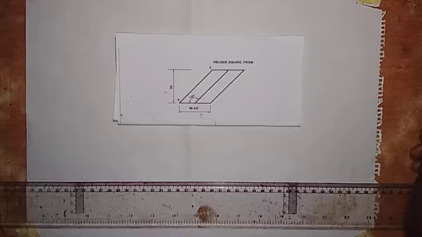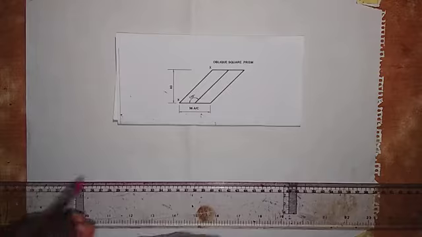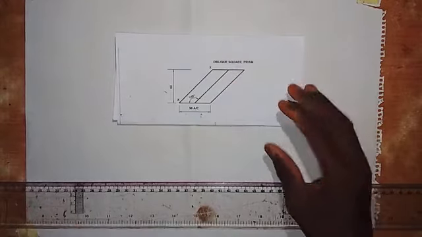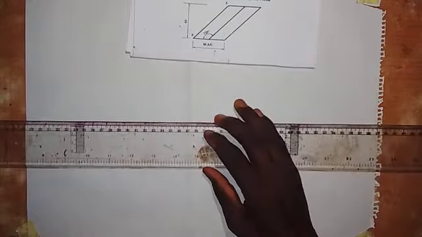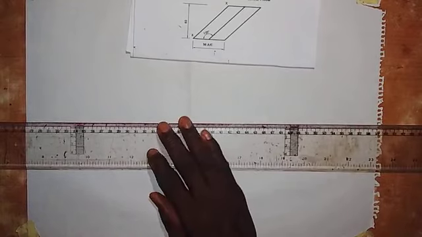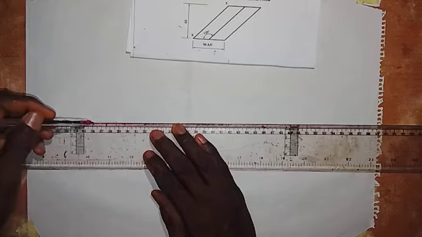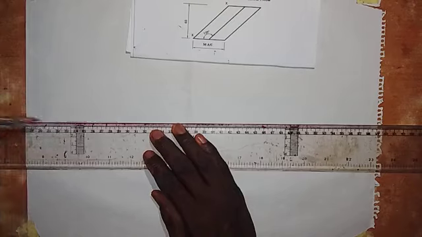So what we need to do now is draw the plan, and then from there we'll be able to produce this given view. Let's see how this can be done. What we are to do first is to draw a short horizontal center line. So here I have a short horizontal center line.